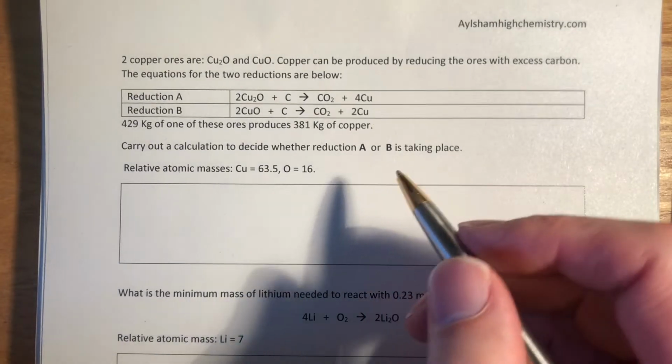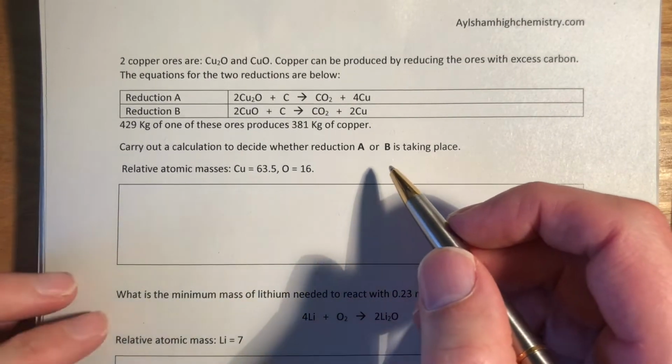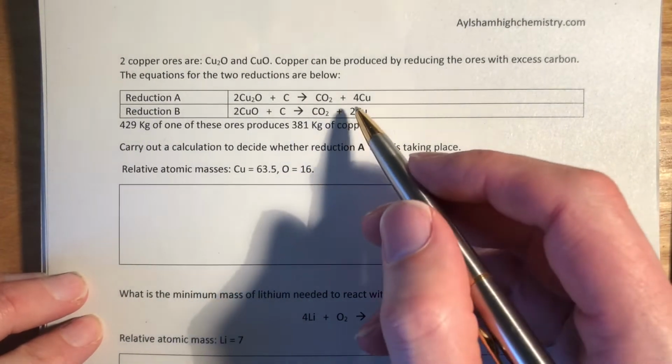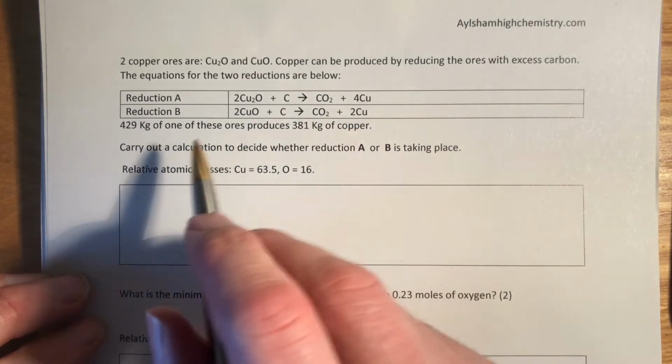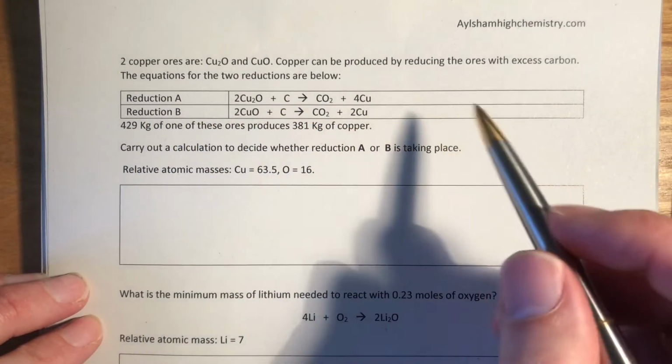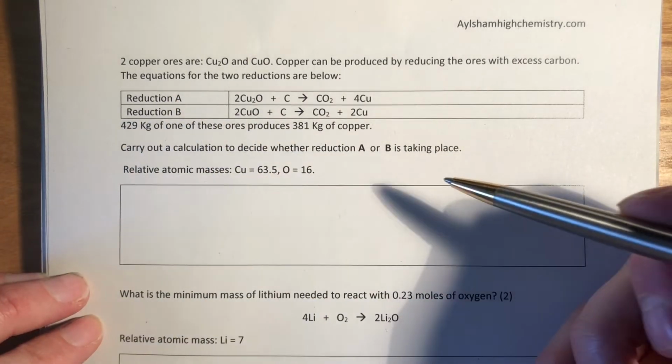We've got a calculating quantities calculation here. A bit of a twist though, because it's giving us two equations and asking us basically is reduction A correct or reduction B correct? Let's read the question just so you know what we're doing.